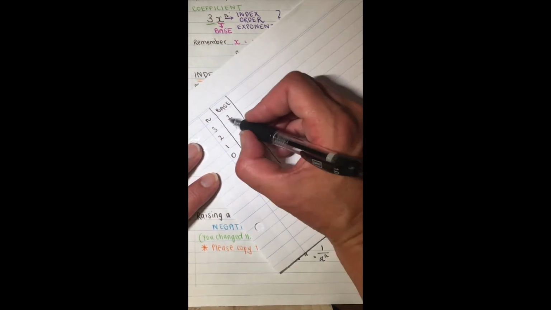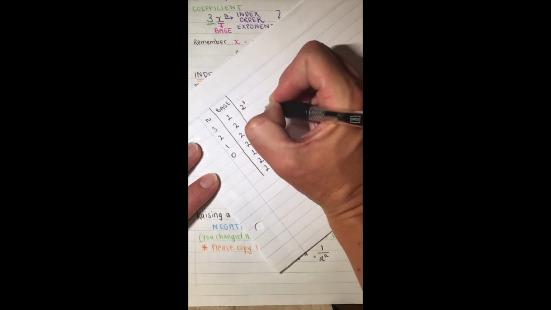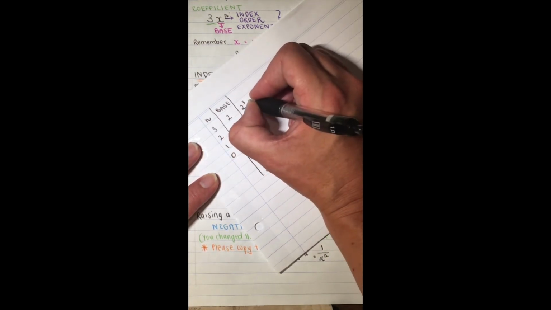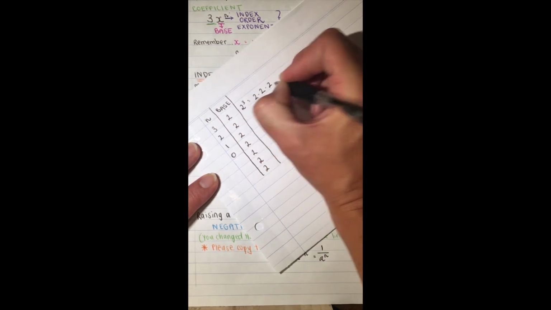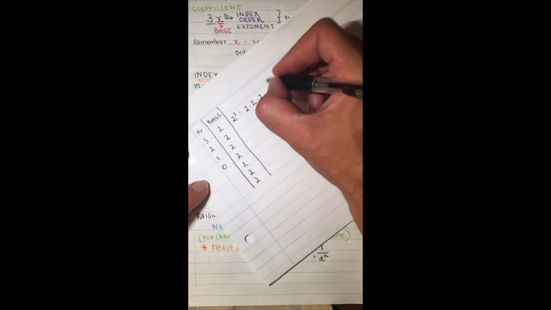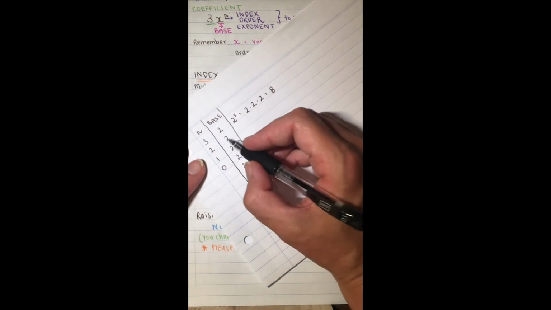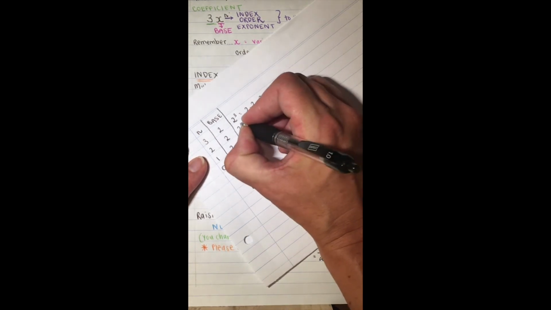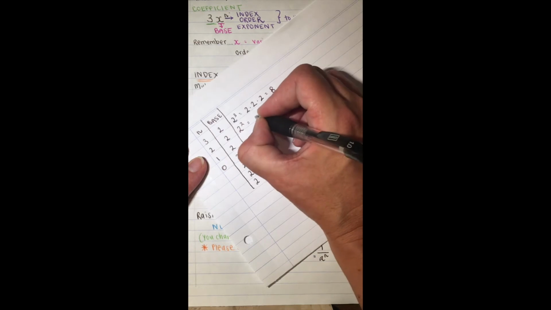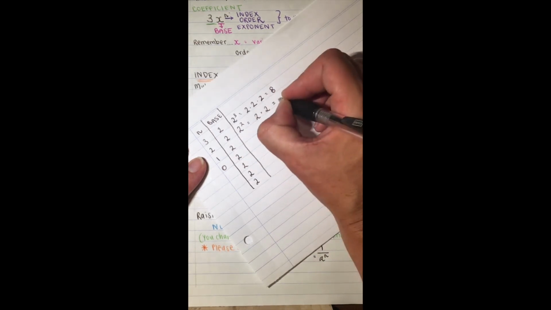So let's have a look. 2 to the power of 3. Okay, I know that that equals 2 times 2 is 4, times 2 equals 8. Let's have a look at this next one. 2 to the power of 2. So I know that that's just 2 times 2, and I know that that equals 4.